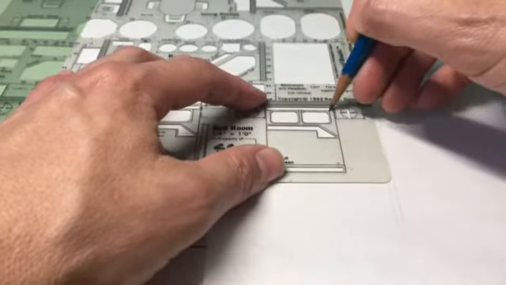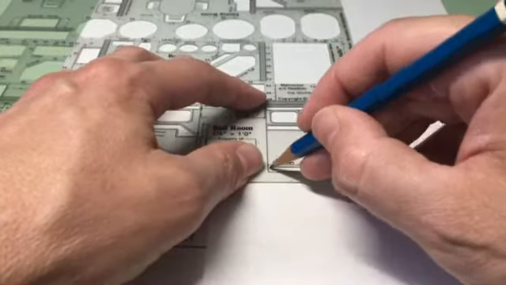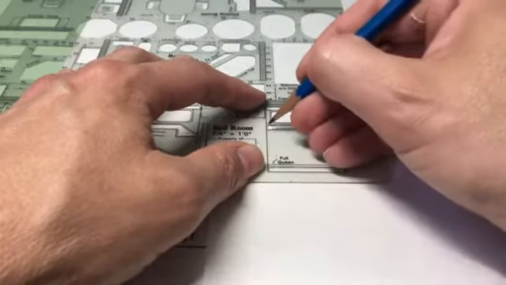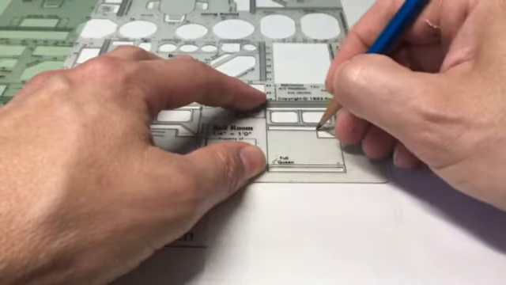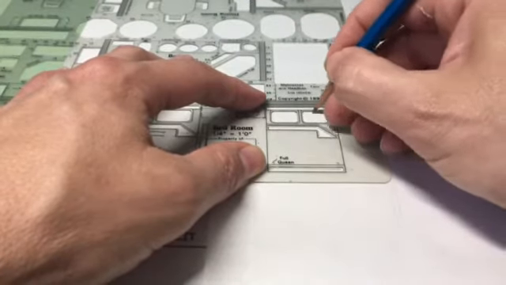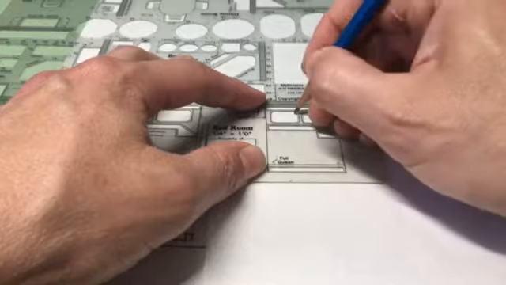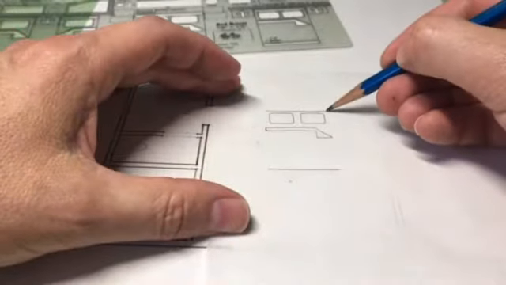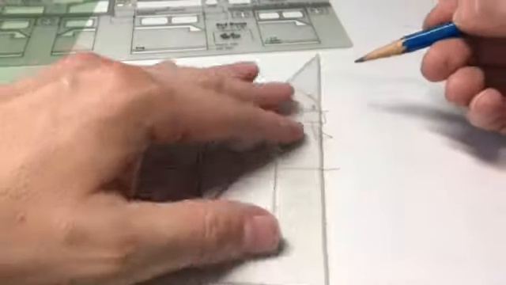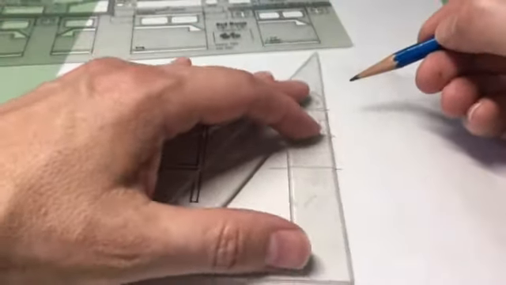But for now, I'm going to create my own little template here. All right, and so this is what the size of a queen size bed is right there. Okay, and then I just connect those two ends.